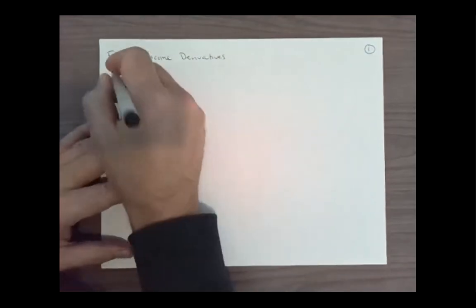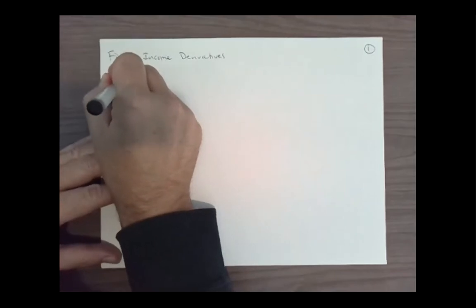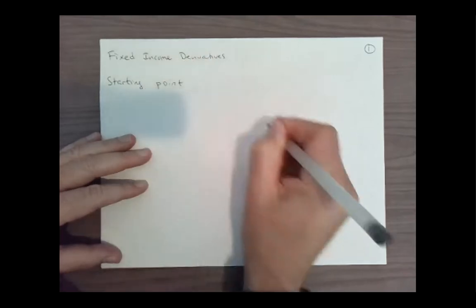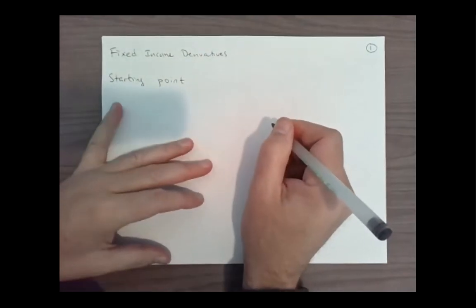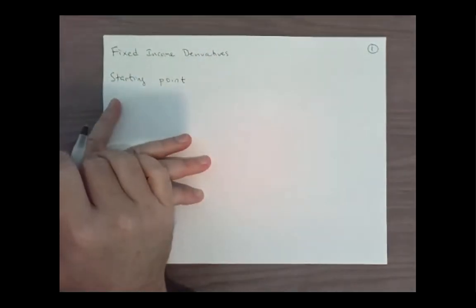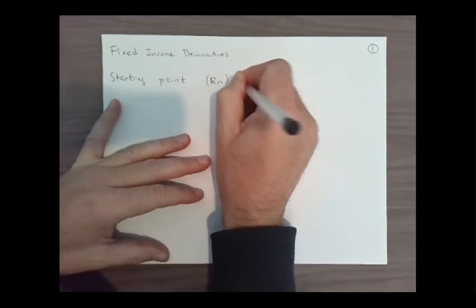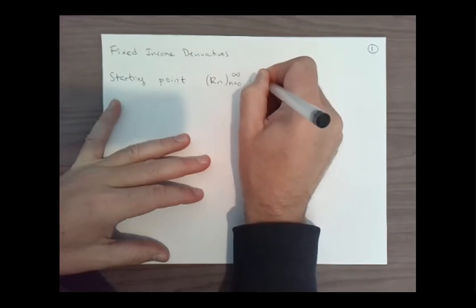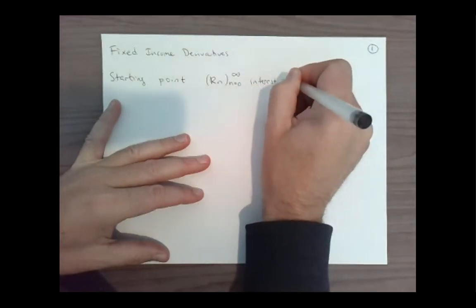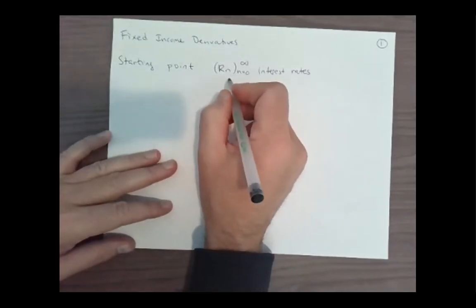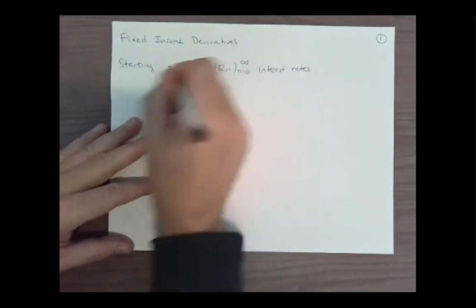Right, so the starting point is the interest rate. So those are the interest rates. Then you use these to create the money market account.